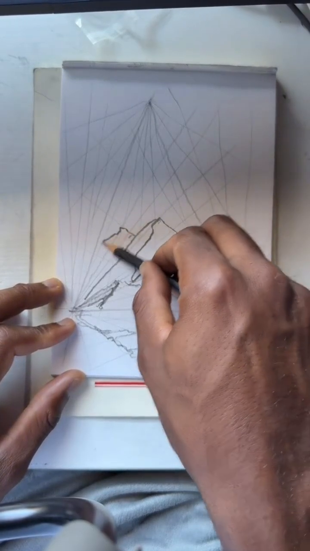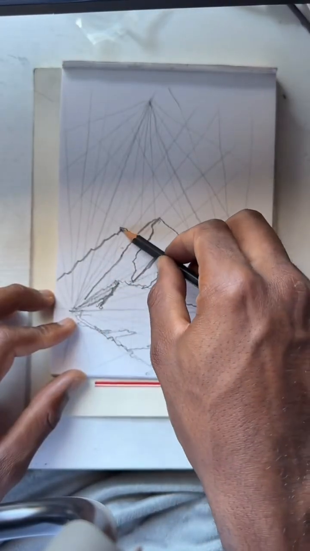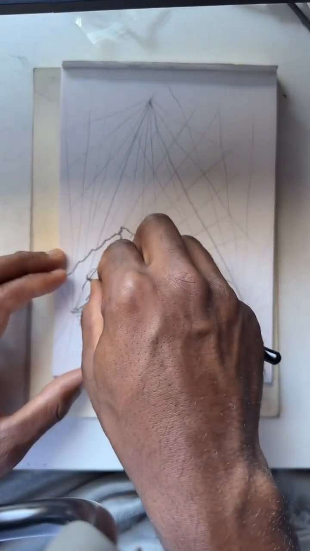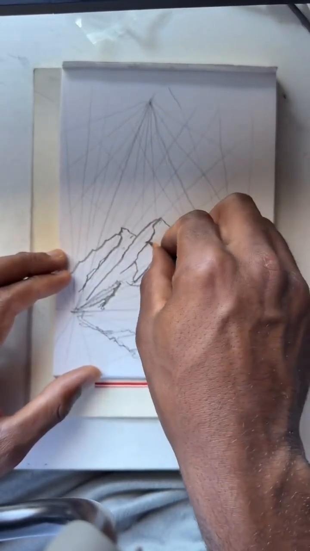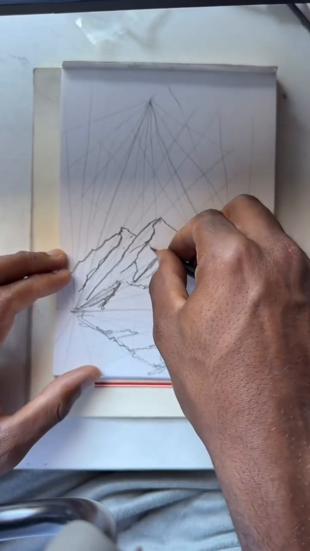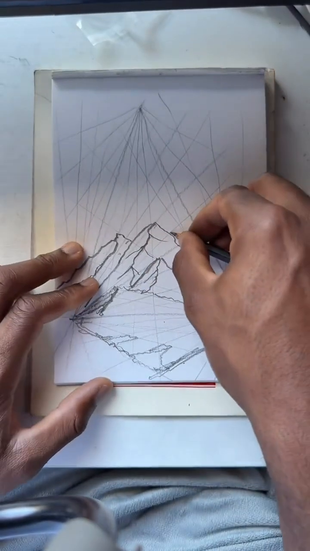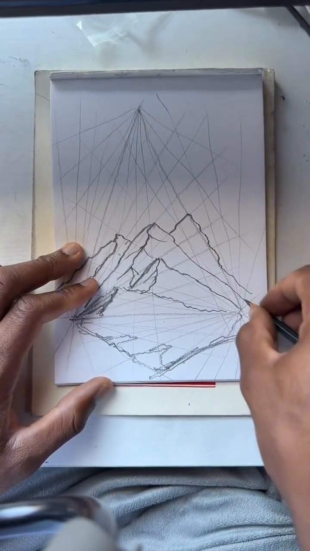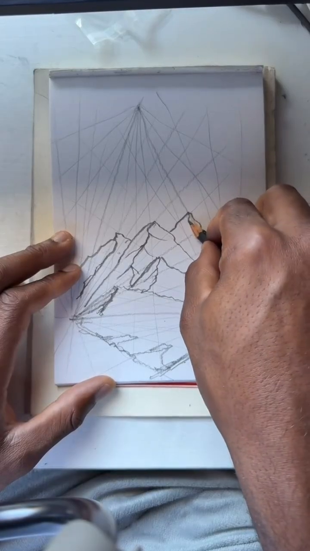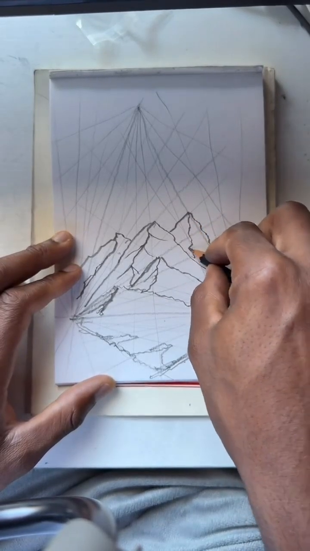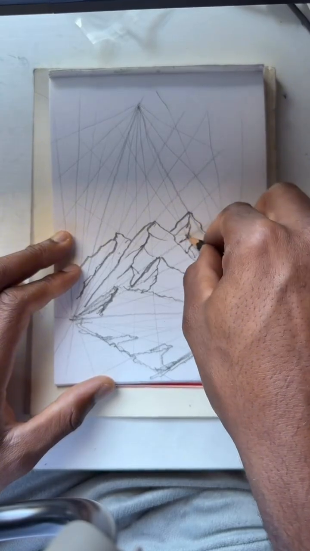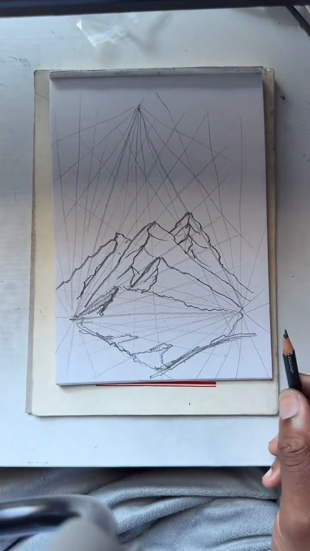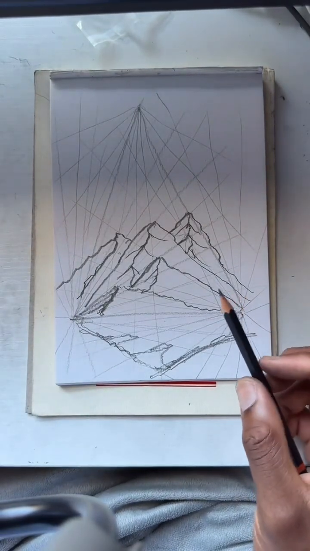And then another mountain there coming from the side. Some more here. Oh, pencil just cracked. Ignore that. See that? We got our mountain structure.